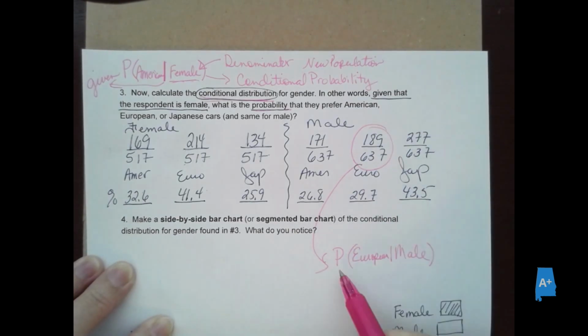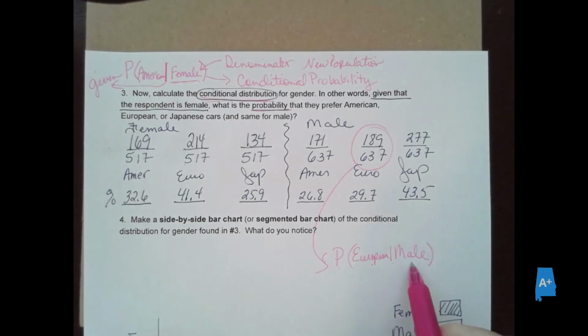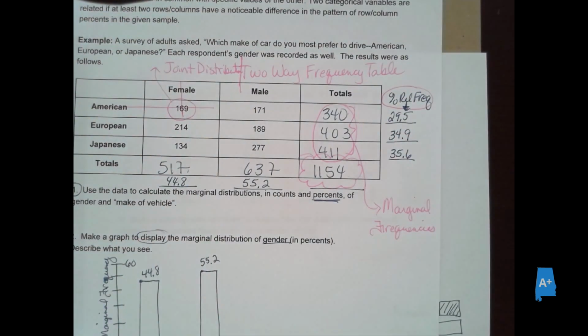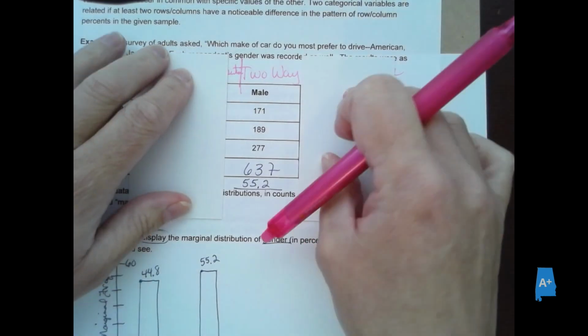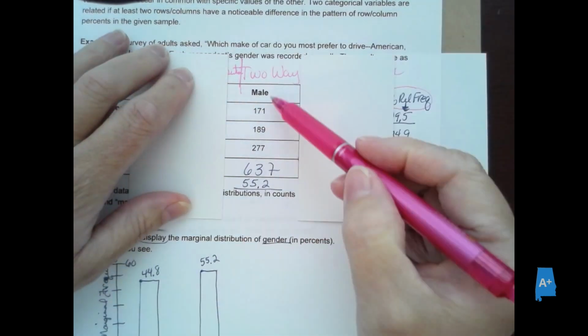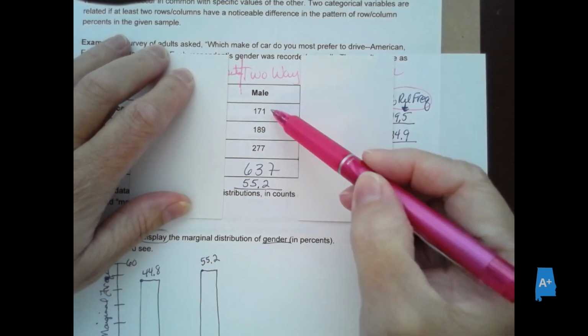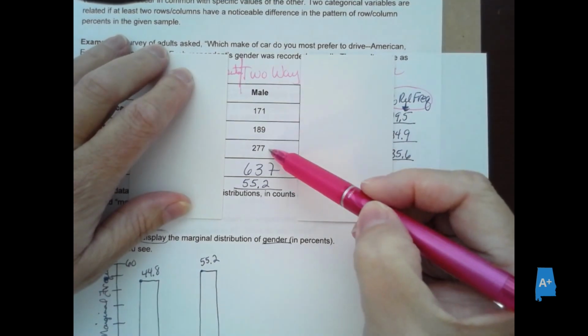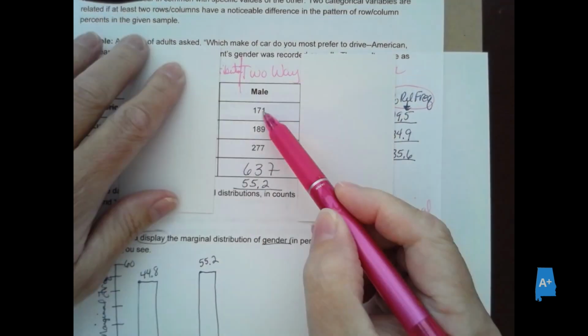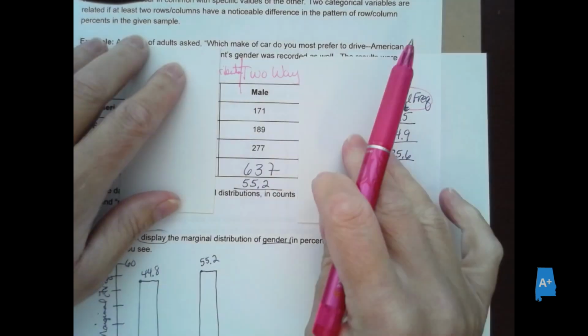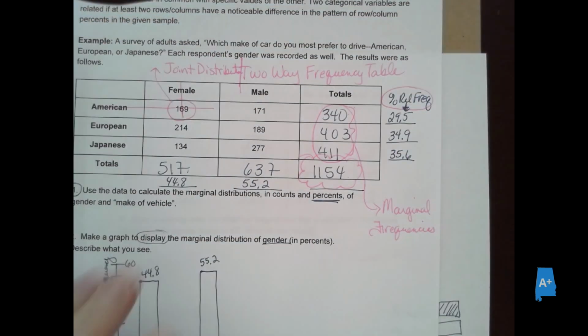And again, you read this: what is the probability of liking European cars given that you were male? I just want to do this for emphasis, because if you get this right, boy howdy, it's going to be fun and easy. If it says given male, that means you cannot look at anybody else but the males, right? Cover everybody else up. The total of this column will be your denominator. And these joint probabilities, where the American and the male join, or the European and the male, will be your numerators for this conditional probability. You put a condition on the population.